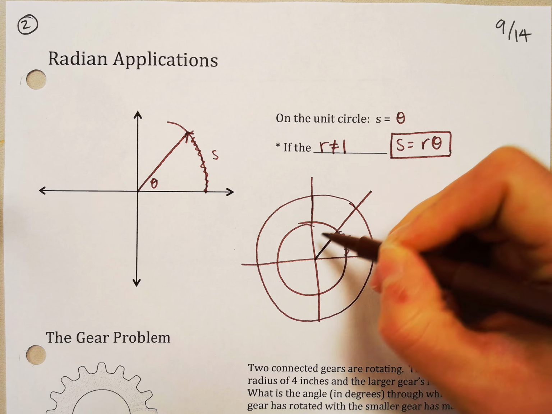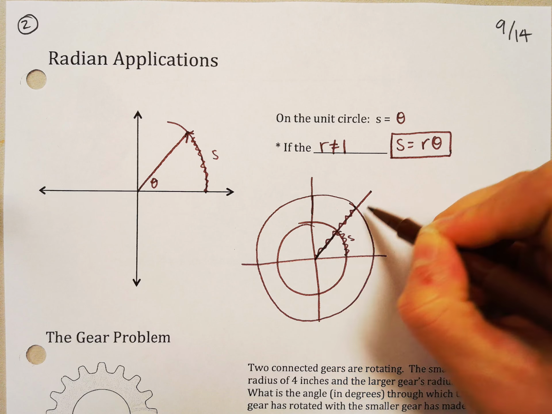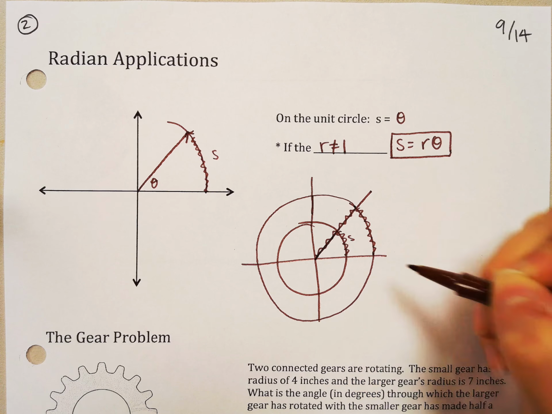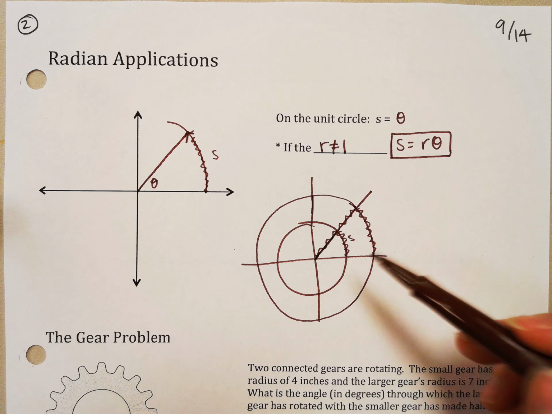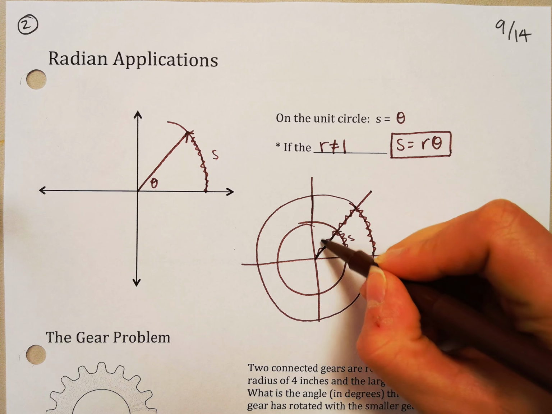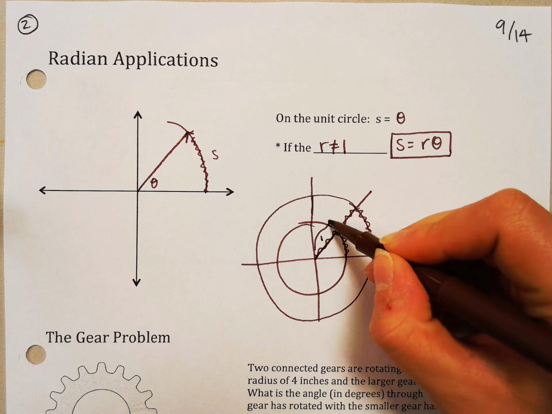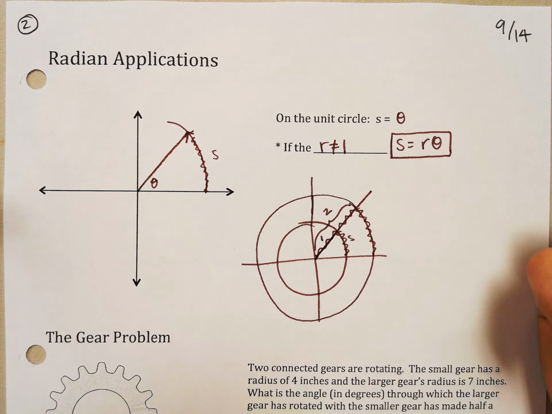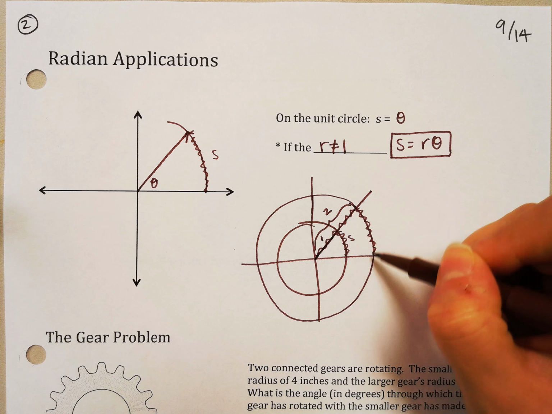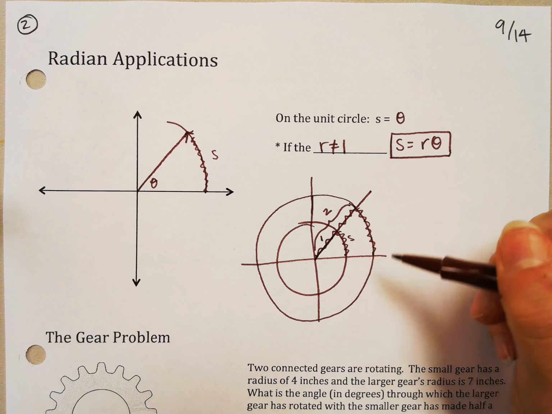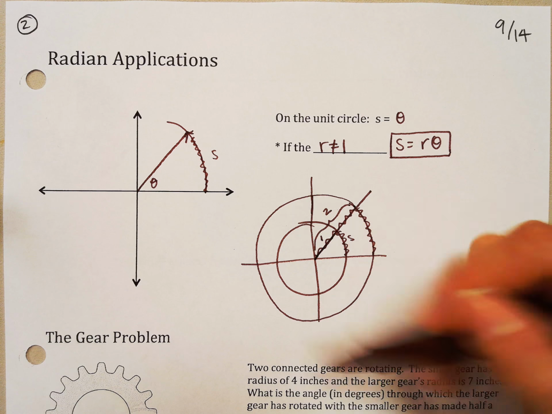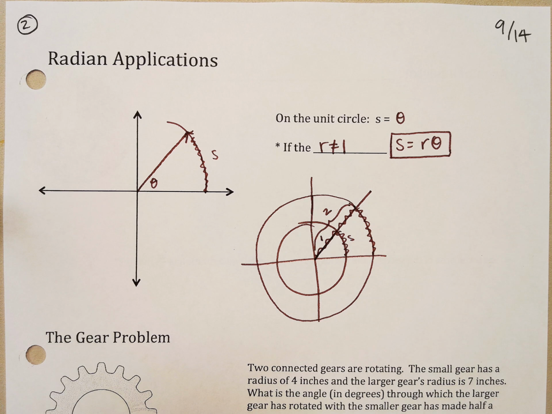So now this is my radius, and this is my intercepted arc length. My S value is going to be more than the one on the unit circle of just 1. Now this is looking at a length of 2, so it goes up by a factor of 2 as well. This arc length is going to be twice as big if the radius is twice as big because I'm drawing a bigger circle. So we're looking at concentric circles that are built on that.